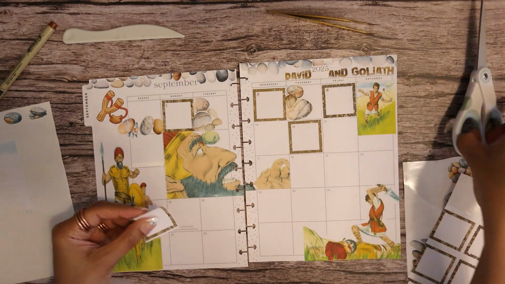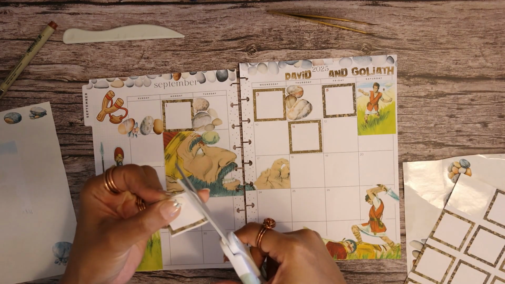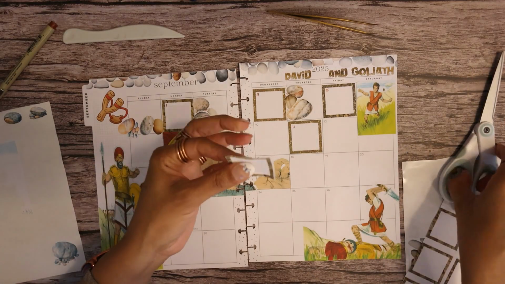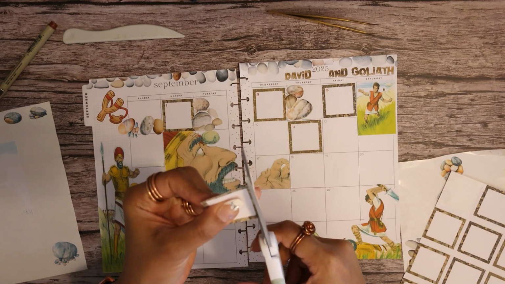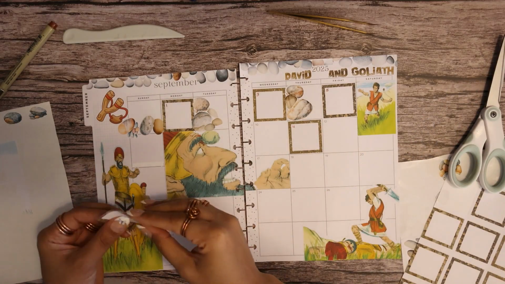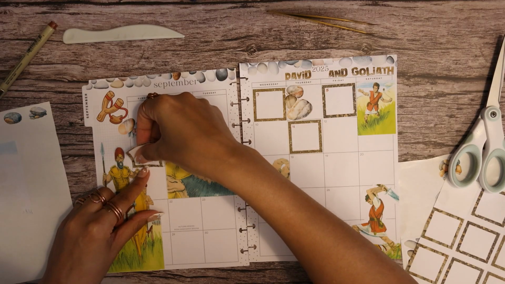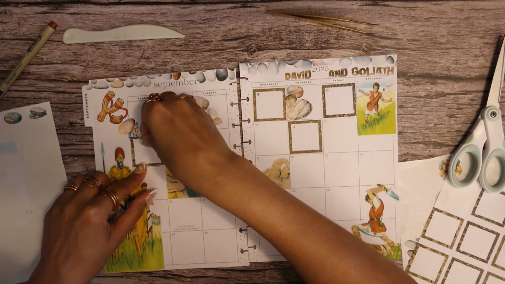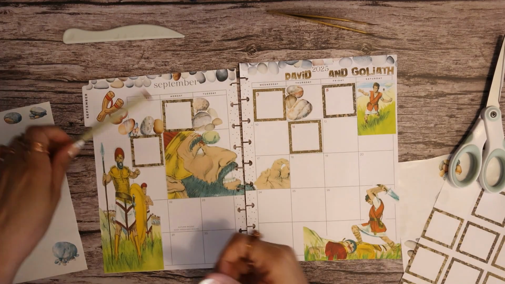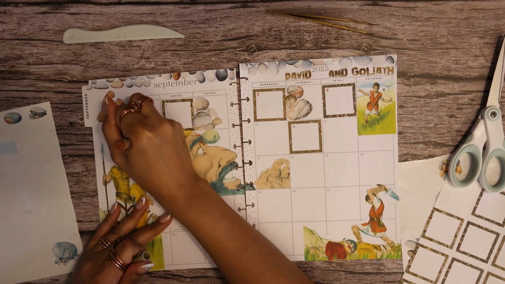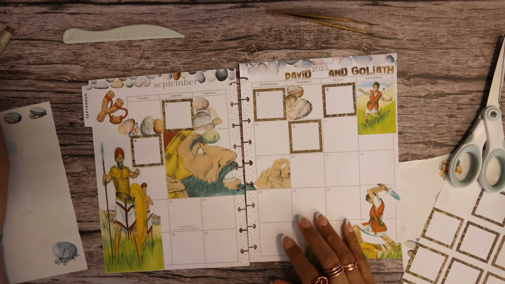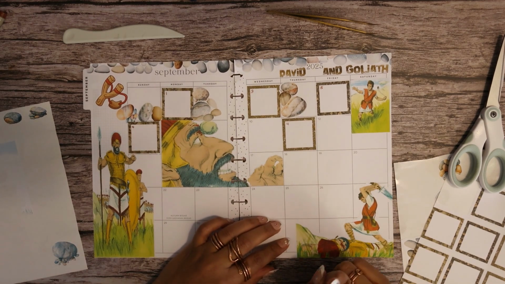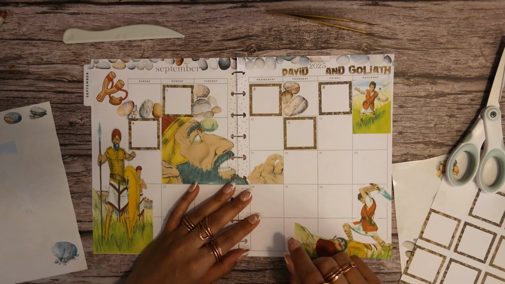And this is 7. Okay, so my goal is to have at least 2 boxes each week, which it looks like I will be able to do.